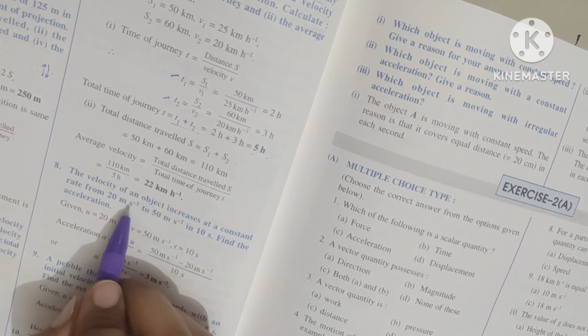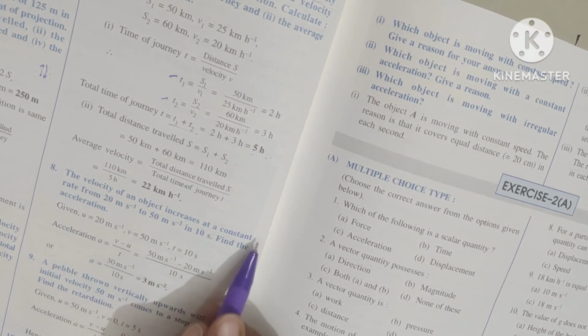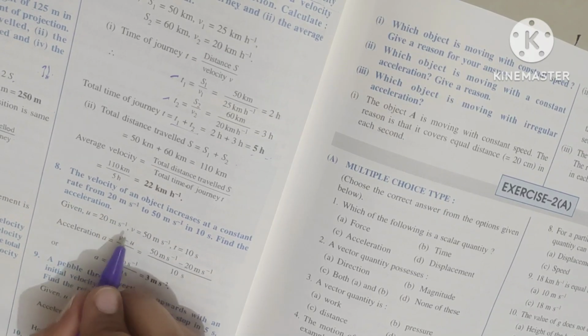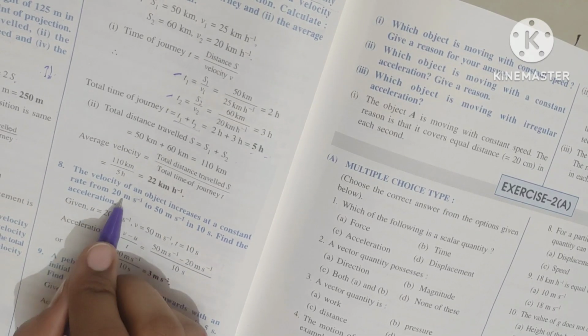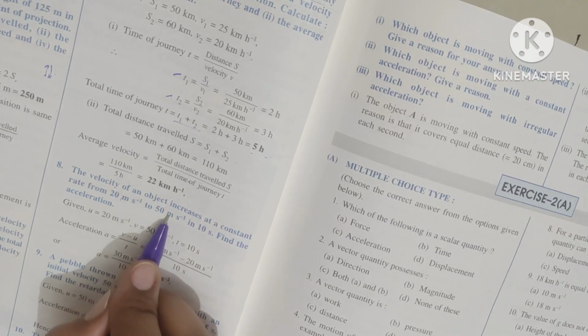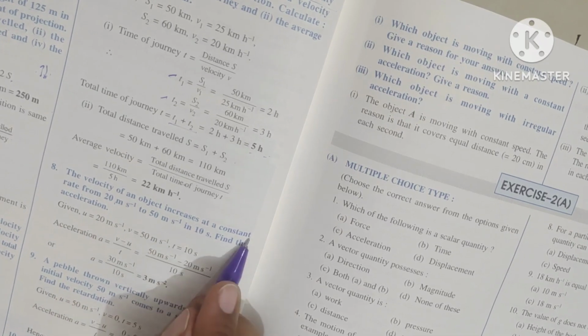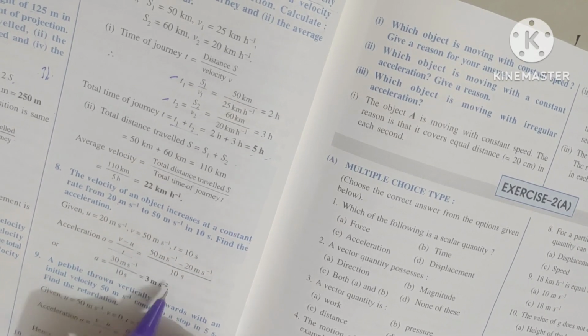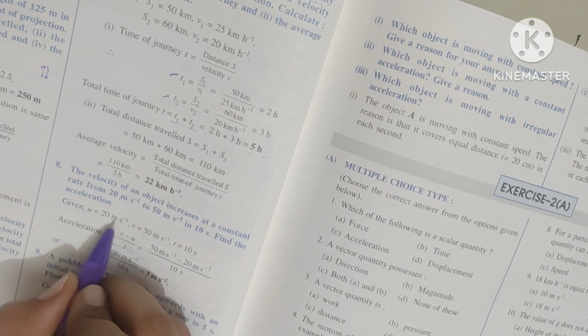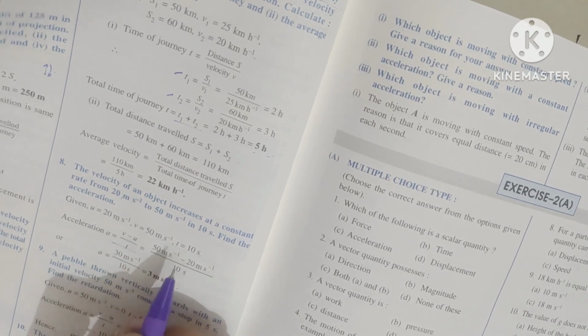The next one, the 8th, is: the velocity of an object increases at a constant rate from this to this, initial to final velocity, in 10 seconds. We want to find the acceleration. Apply the formula, and simply you will get the answer. Check the units, all are in the same unit.